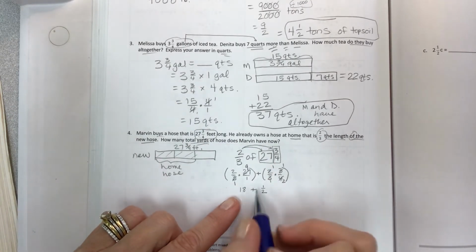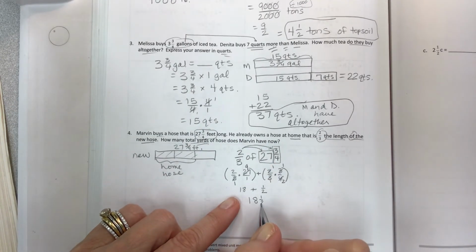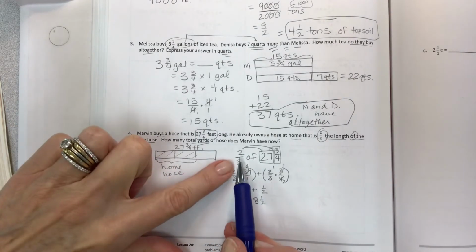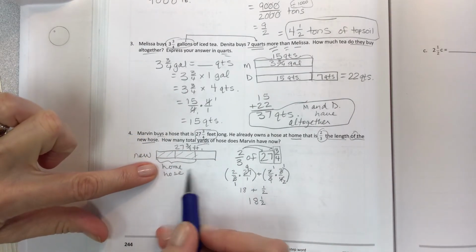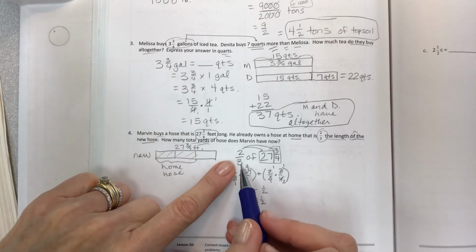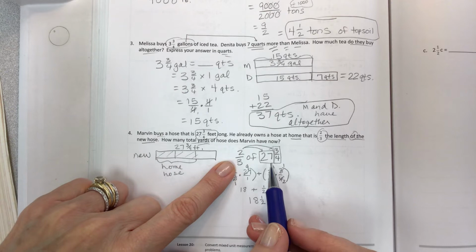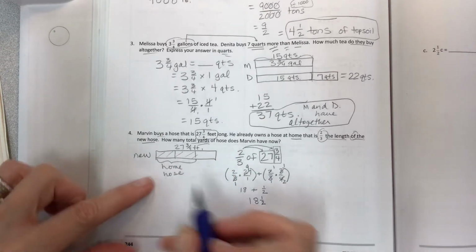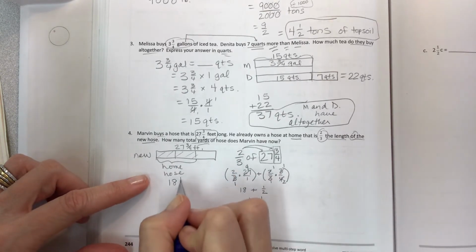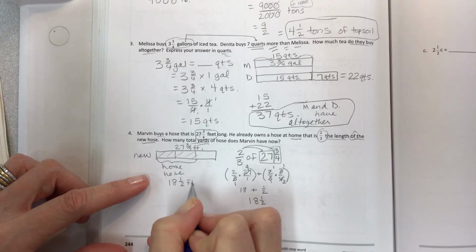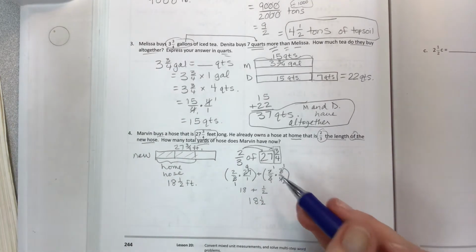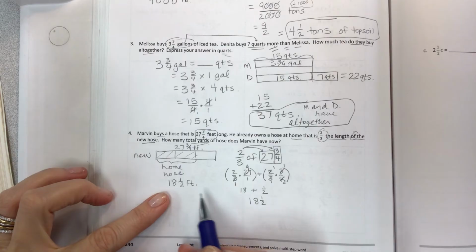So look, I end up with 18 and a half, and that's the length of the home hose. It's 2/3 of 27 3/4. If 27 was broken into 3 parts, this would be 2 of them. 18.5 feet. And we haven't done any changing with measurements yet.